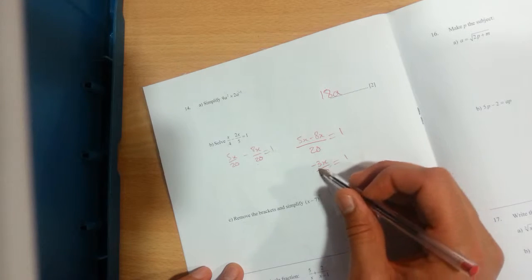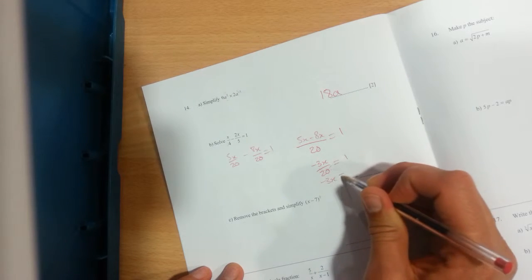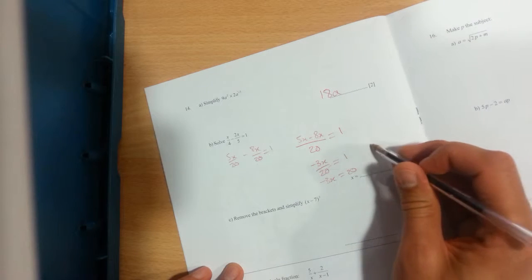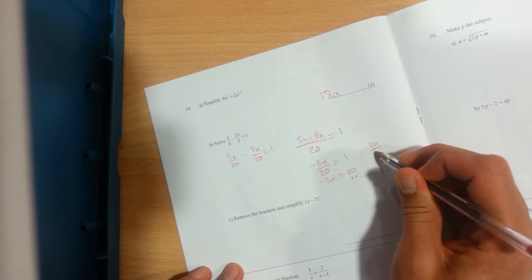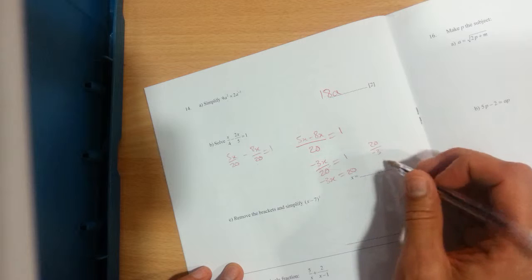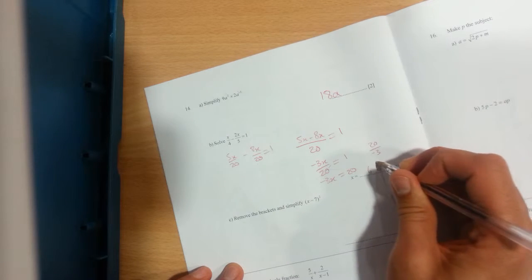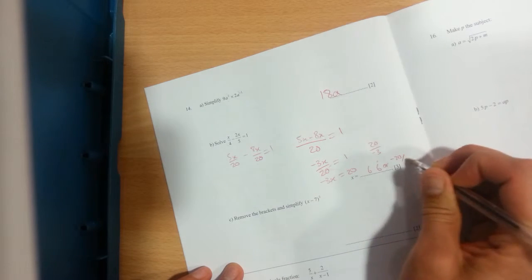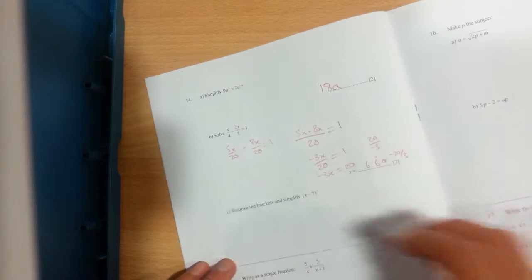Multiply both sides by 20, this disappears from the left-hand side, this becomes 20, and so x equals 20 over minus 3, or minus 20 over 3, which is 6.6 recurring. If you leave out the dot, because your calculator will just do 6.6.